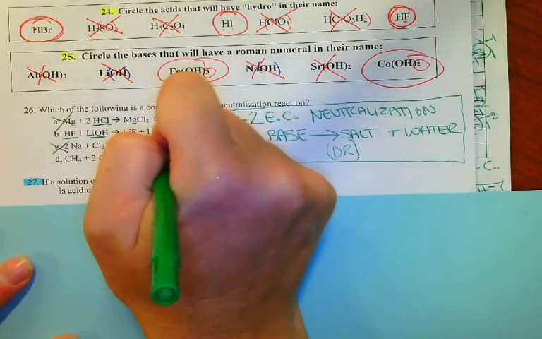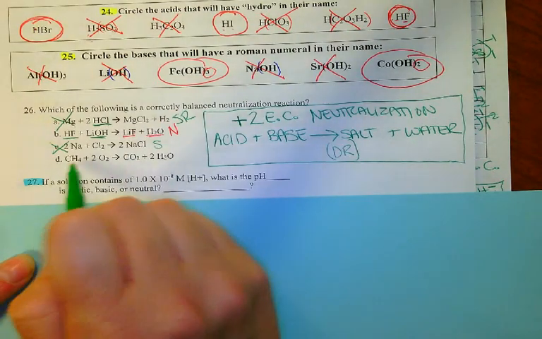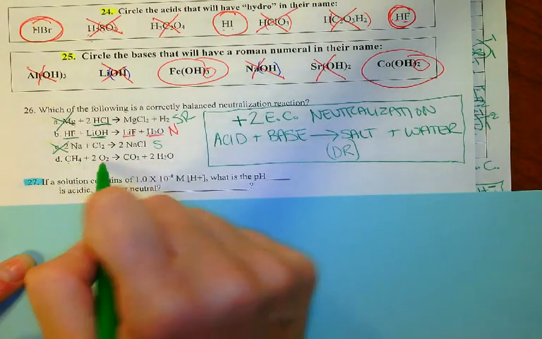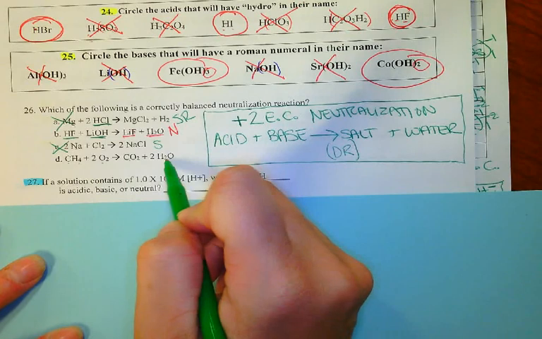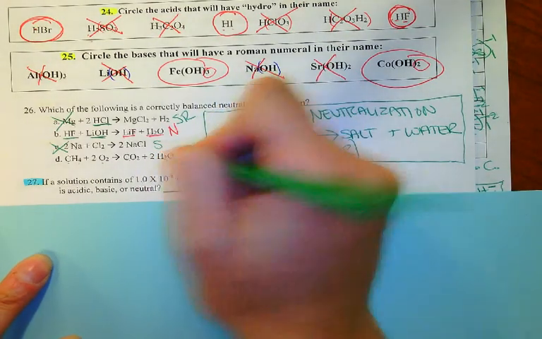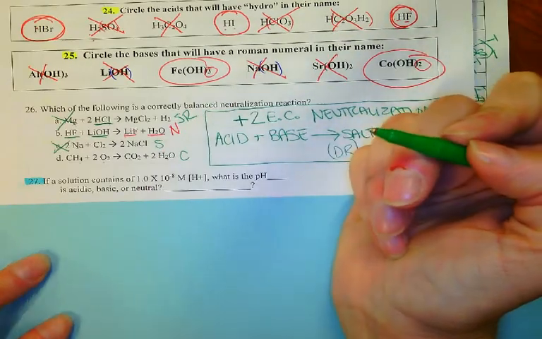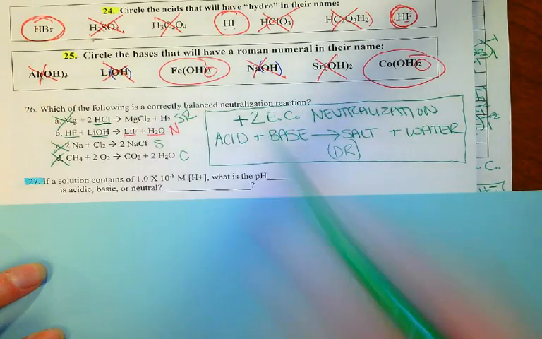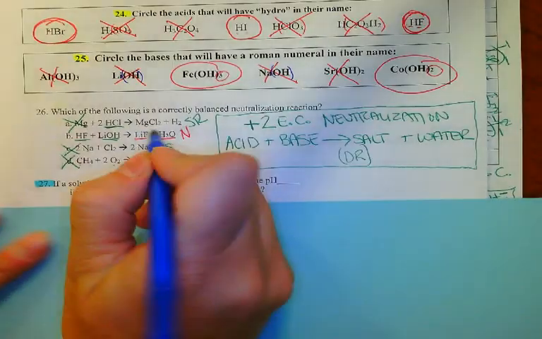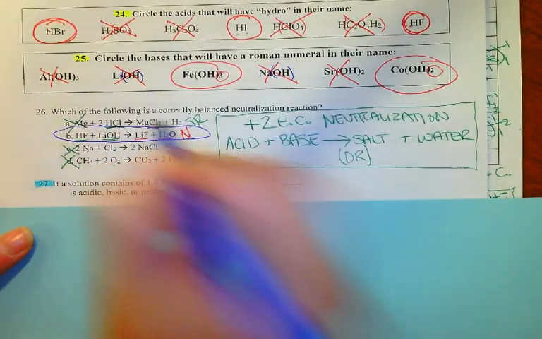CH4, methane, plus oxygen makes carbon dioxide and water. That is a combustion reaction. No acids and no bases there, so that one goes away, which means I feel comfortable saying this one is the only neutralization, because it's an acid plus a base that makes salt and water.